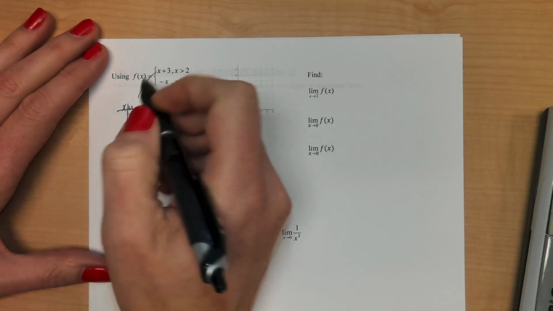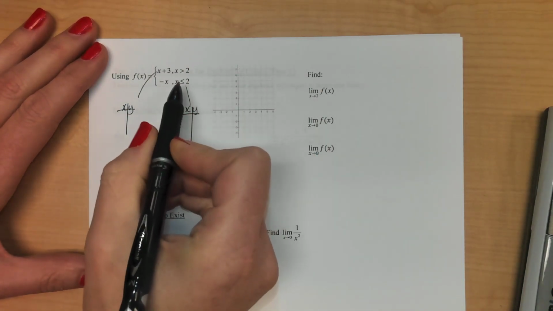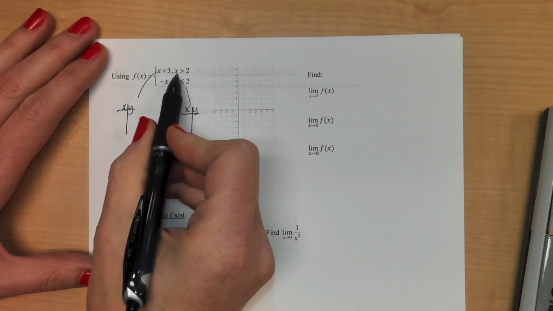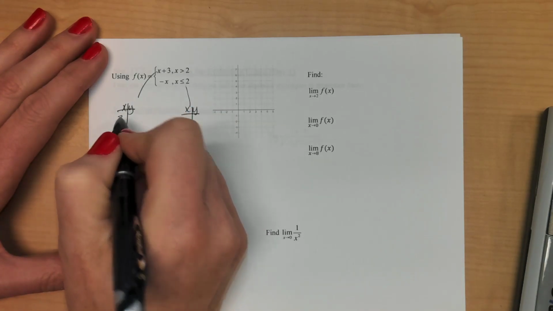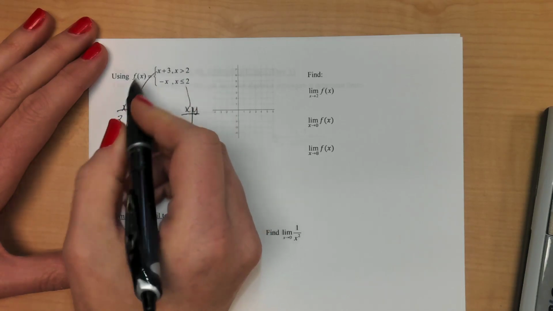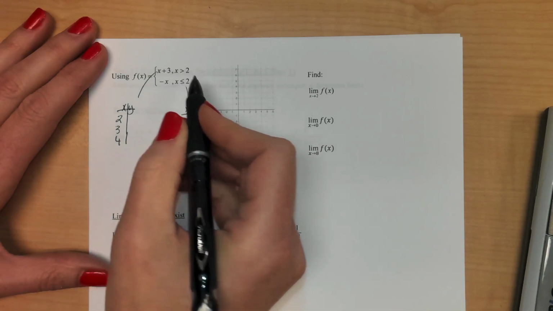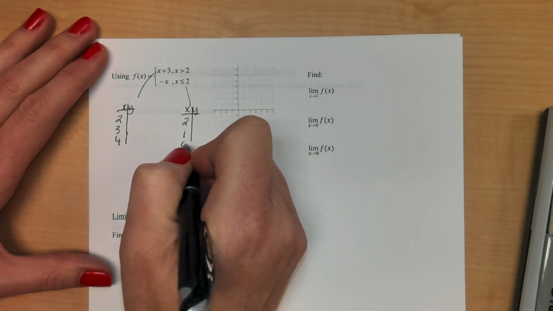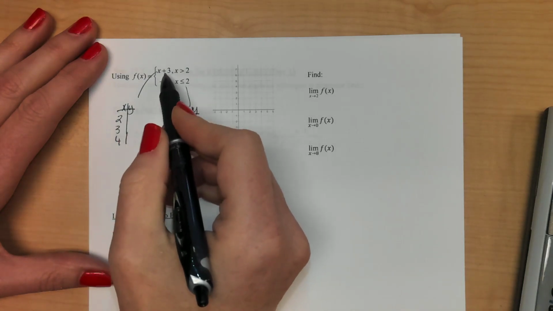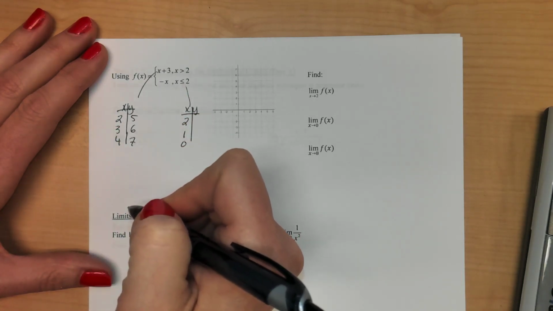So this one's going to be right here, and this one's going to be right here. Remember, when we did piecewise, you always want to start with the number that your x is centered on, and you want to go in its direction. So this says x has to be greater than 2, so we want to start at 2 and then go greater. This one says x should be less than or equal to 2, so we want to start at 2 and go smaller. So plugging a 2 in up here, 2 plus 3 is 5, 3 plus 3 is 6, 4 plus 3 is 7.